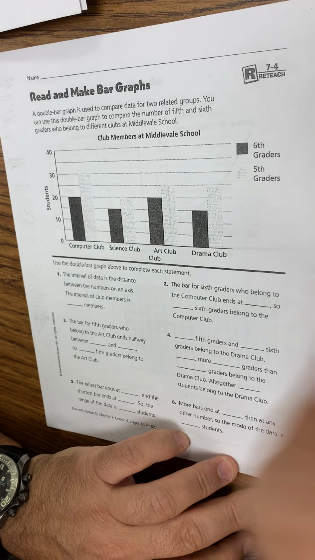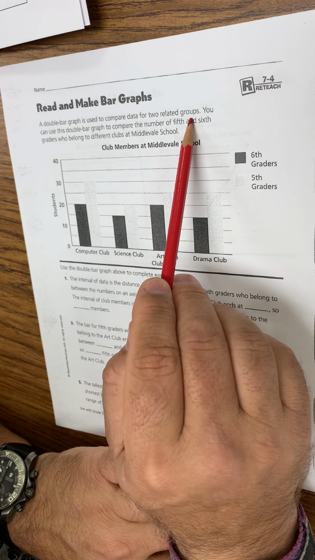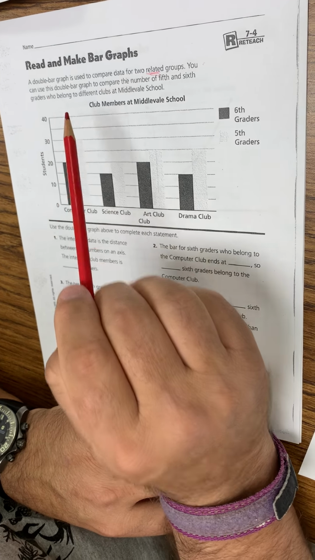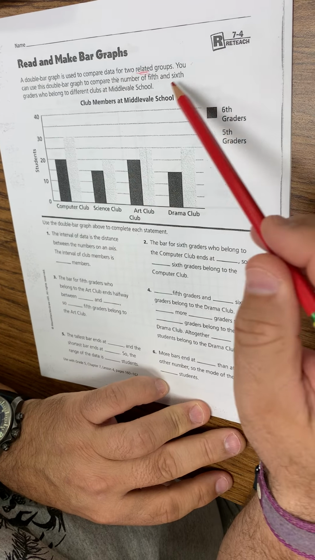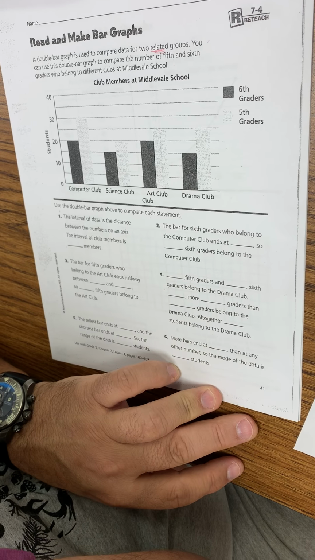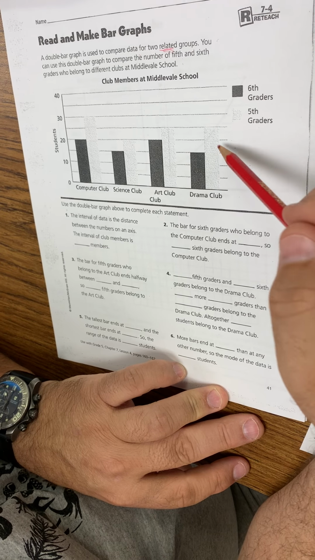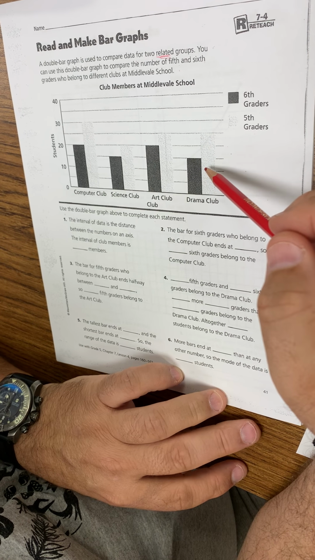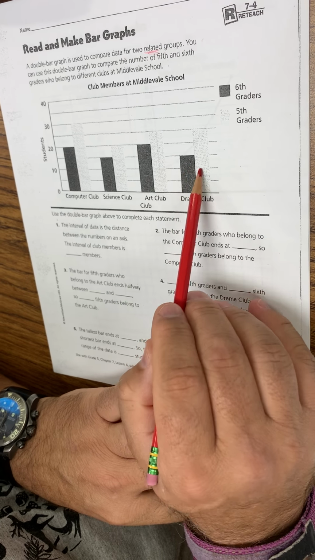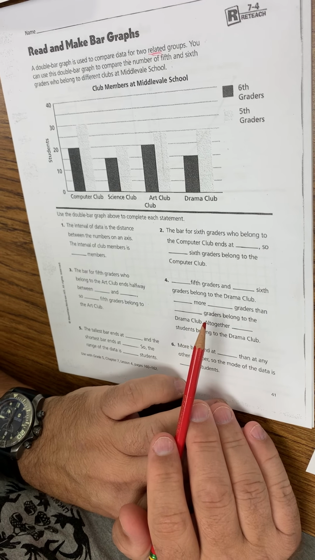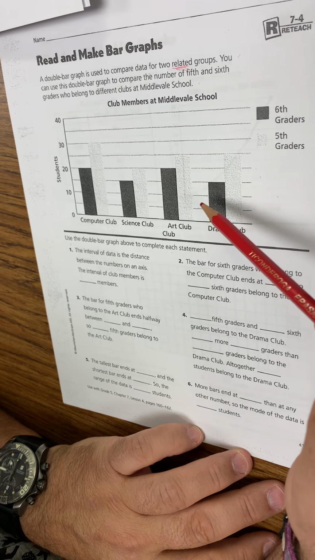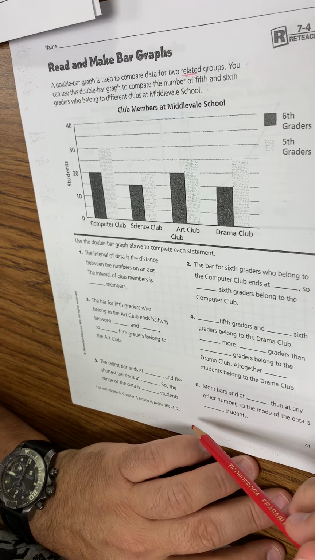So a double bar graph is used to compare data for two related groups. Very important, two related groups. You can use this double bar graph to compare the number of 5th and 6th graders who belong to different clubs at Middlevale School. I know this is washing out a little, but I think you should be able to distinguish the two bars. All right, so you're using this double bar graph to answer questions 1 through 6.